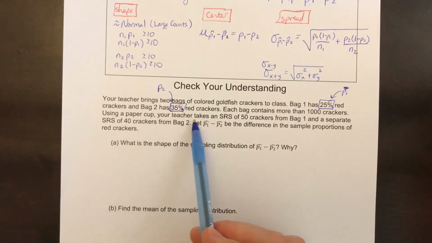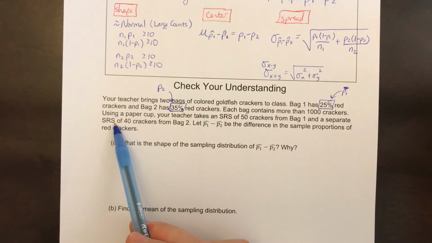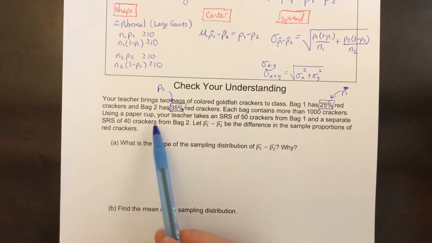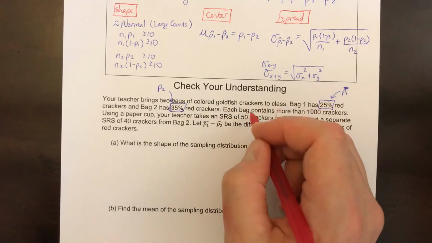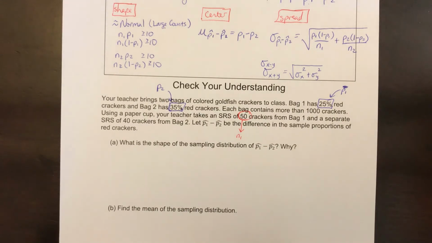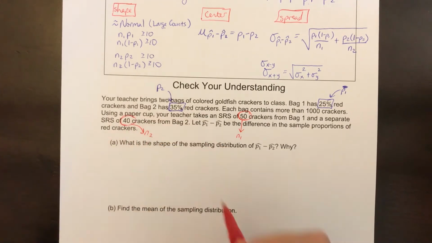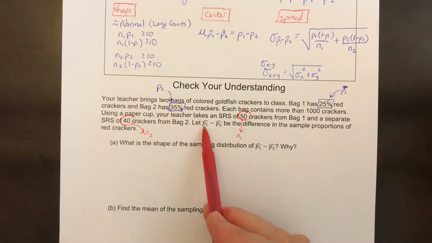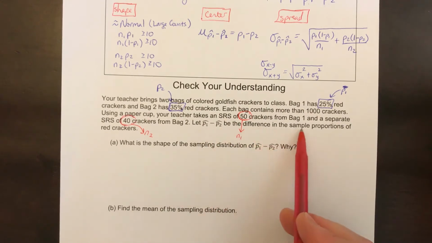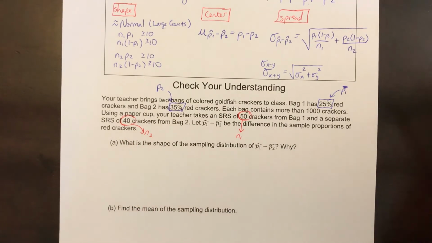Bag 1, bag 2. Now each bag contains more than 1,000 crackers. So using a paper cup, your teacher takes a simple random sample of 50 crackers from bag 1 and a separate simple random sample of 40 crackers from bag 2. Now the 50 here, that was from bag 1. That's the sample size for bag 1. And then 40 crackers from bag 2. So that's sample size 2. Let p hat sub 1 minus p hat sub 2 be the difference in the sample proportions of the red crackers. So part A, what is the shape of the sampling distribution of the difference of sample proportions?